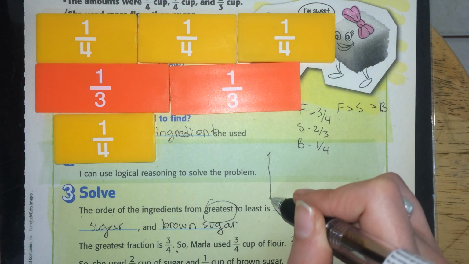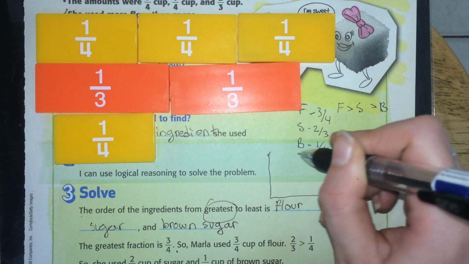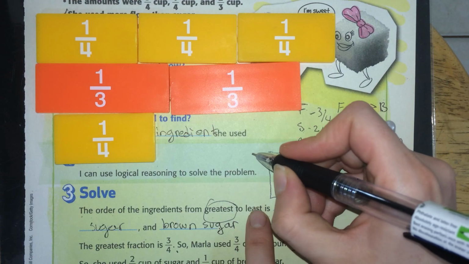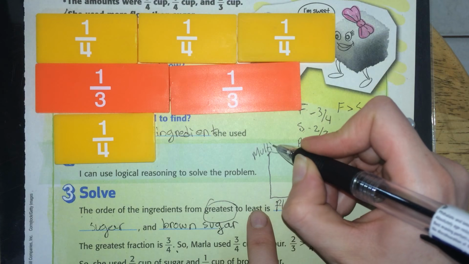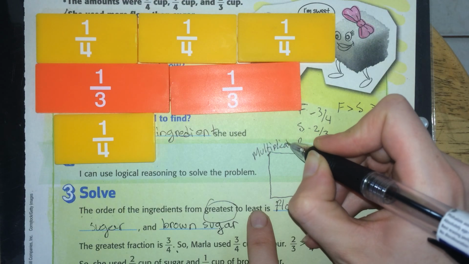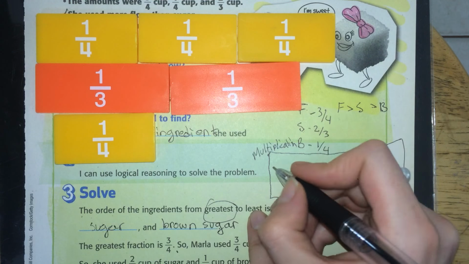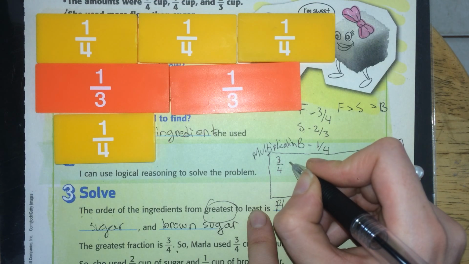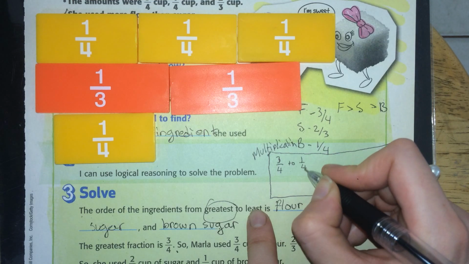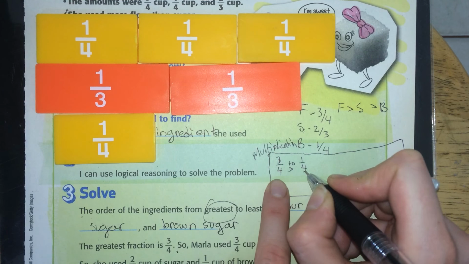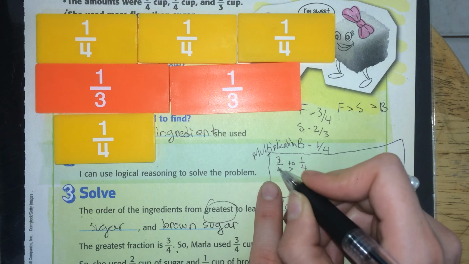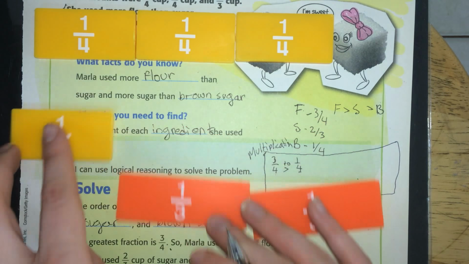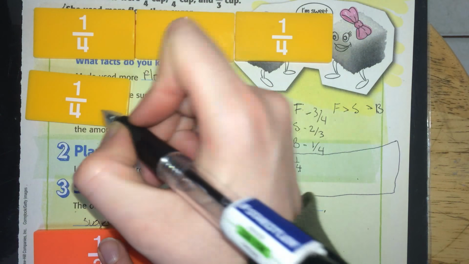Okay, so I'm just going to steal some space right here to do my multiplication problem. Okay, when we're comparing 3/4 to 1/4, I can already tell that this is bigger because these denominators are equal, so I can compare, and this has more pieces. So this I can tell. I don't need to use multiplication. They already have the same denominator.